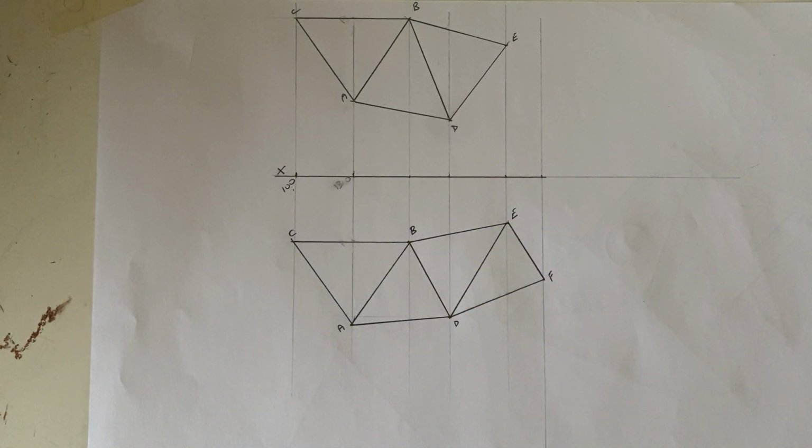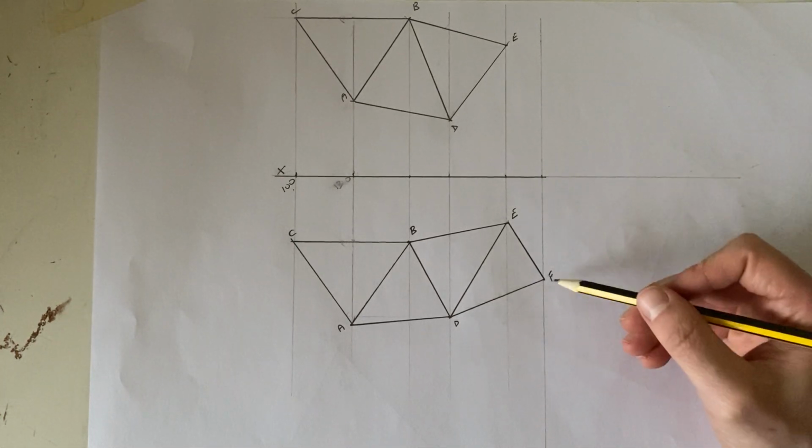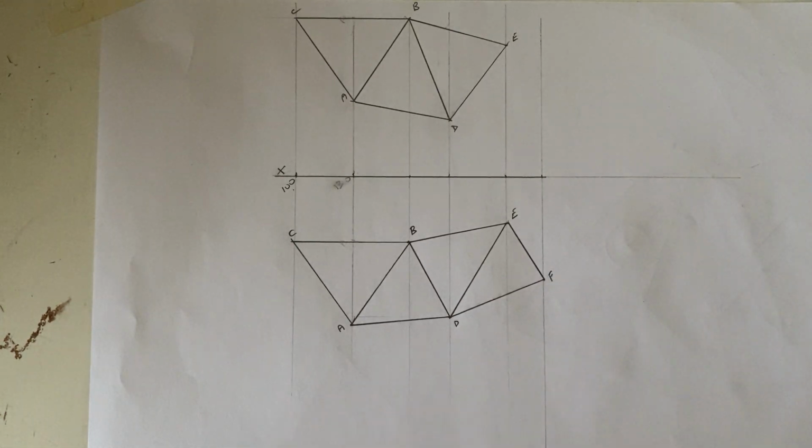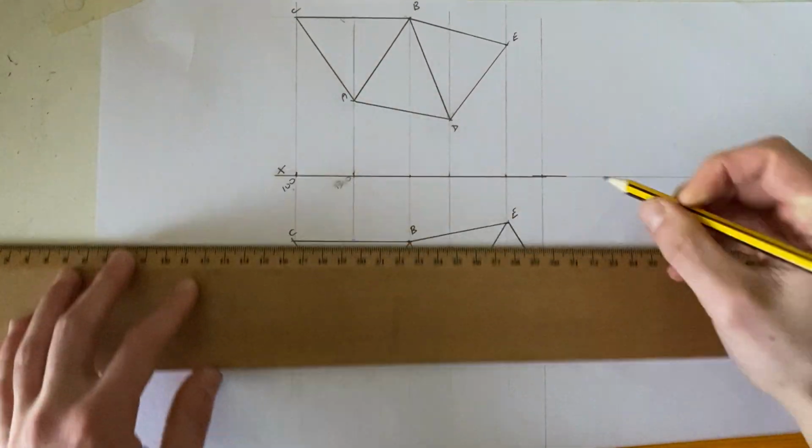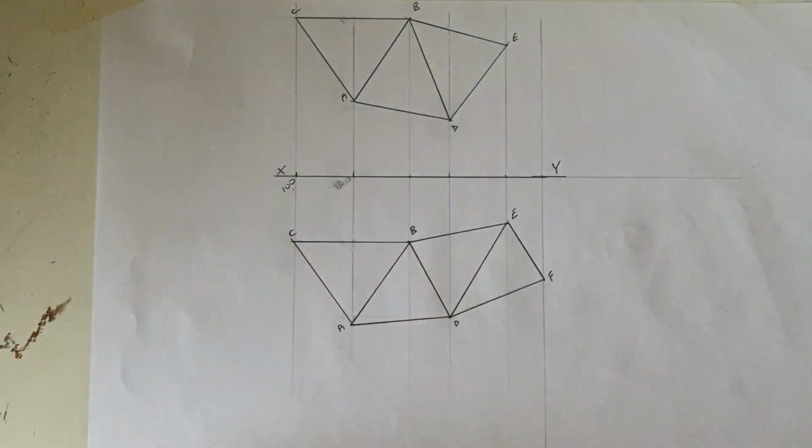So that's part A then complete, just basically drawing out all your points, except for point F. We can see that point F in the plan there, we're given the dimension. But for F going up here, we do not know the height of it yet. We need to figure that out and just label that as Y.